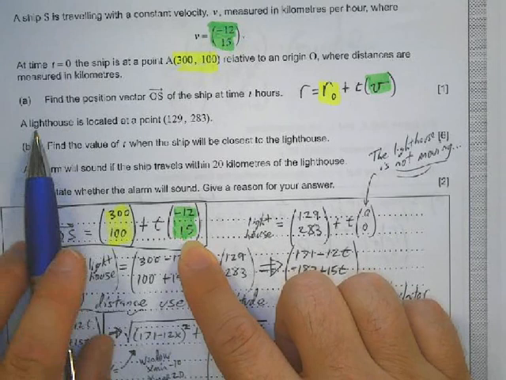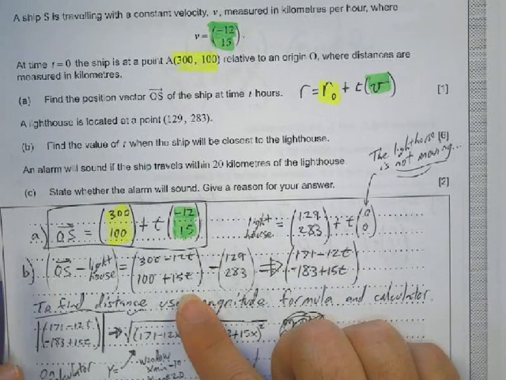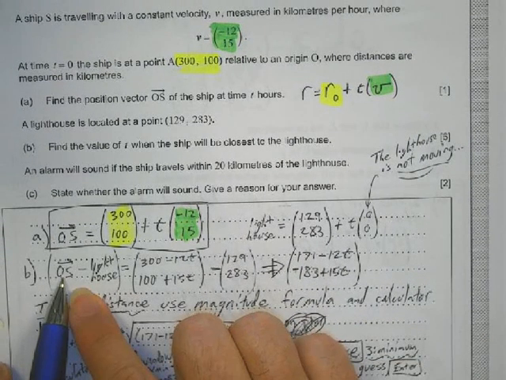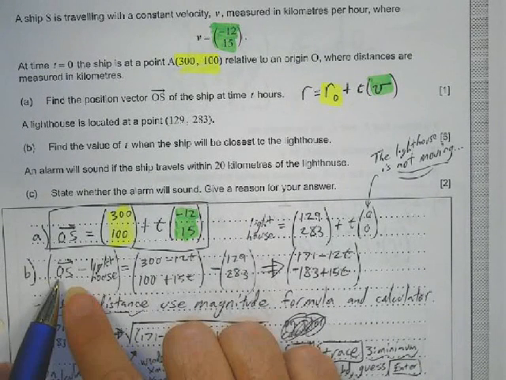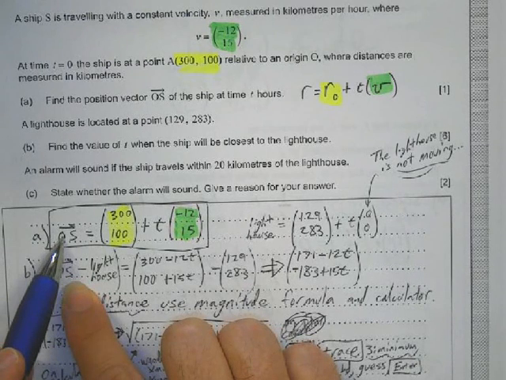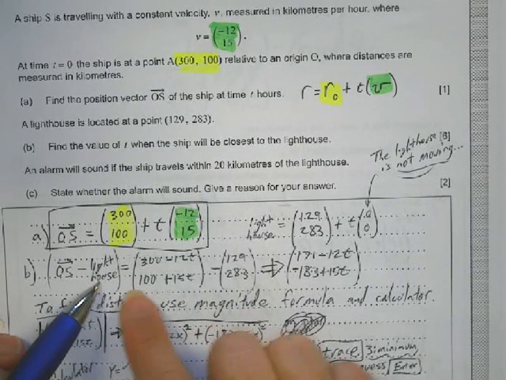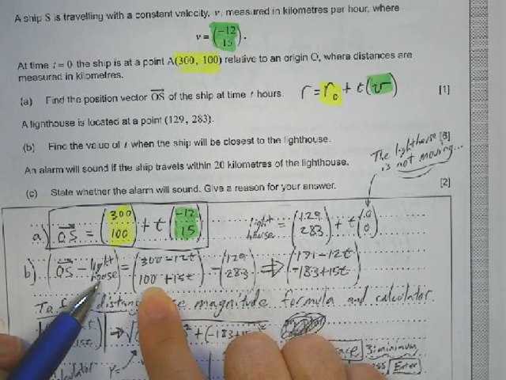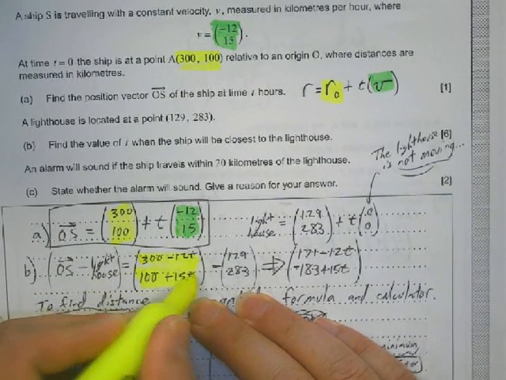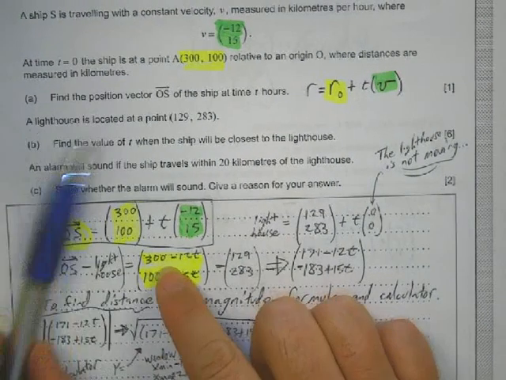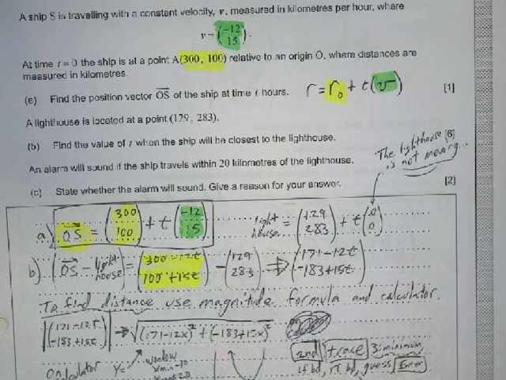Question B. The lighthouse is located at this point. Find the value of t when the ship is closest to the lighthouse. I'm going to be using my calculator, and I'll show that in just a second. So we need to figure out the distance between wherever the boat is, minus the coordinates of the lighthouse, 29, 283. So this right here is OS: 300 minus 12t, and then 100 plus 15t. I don't have another color, but this is going to give me OS.